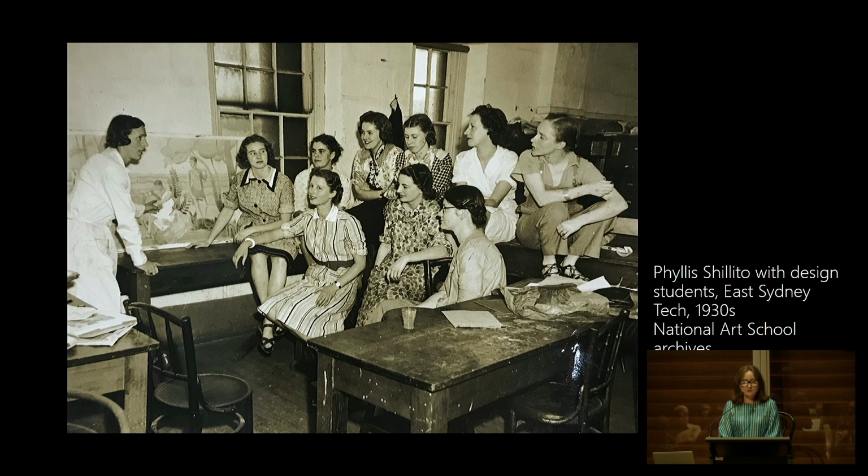And I think it was extremely important in establishing interior decoration as a practical career path rather than necessarily elitist, amateur and socially contingent. As a result, by the 1950s, many Sydney firms were staffed by students and graduates of East Sydney Tech, illustrating Shillito's impact on the transition of the occupation itself from interdisciplinarity to specialisation.